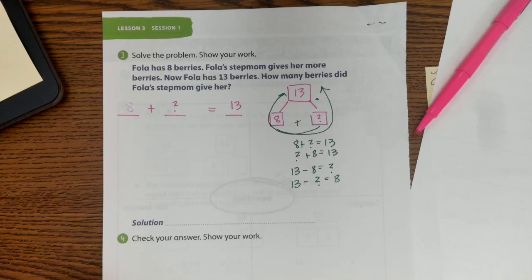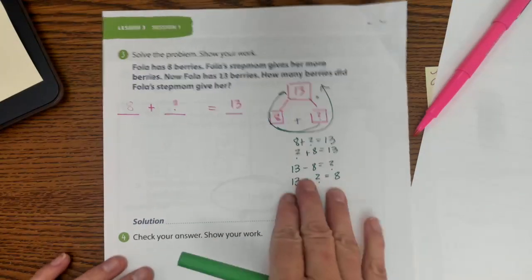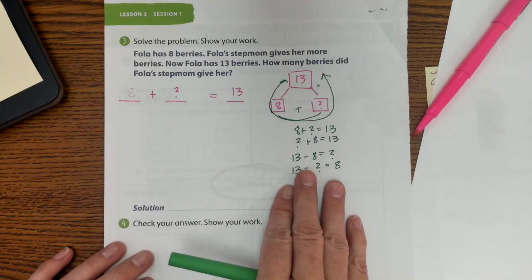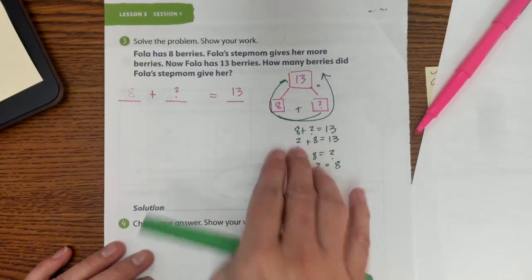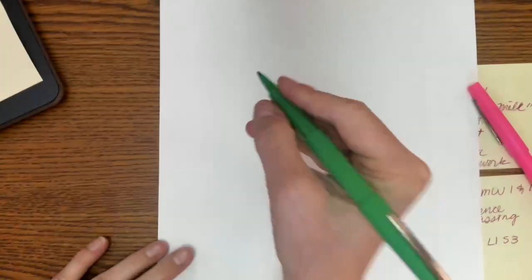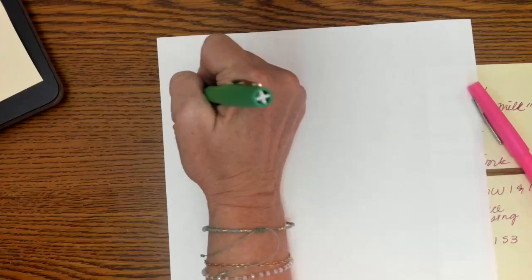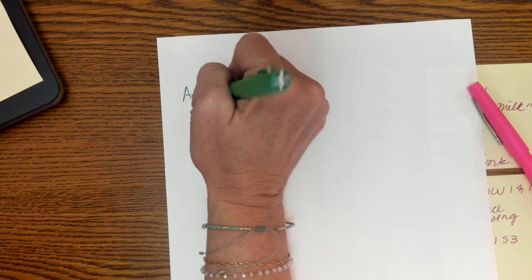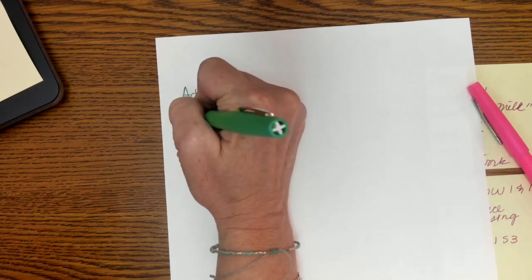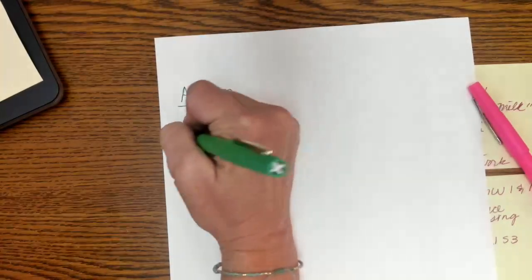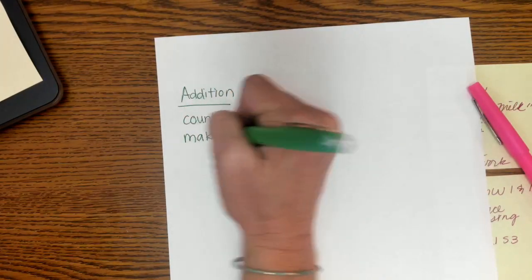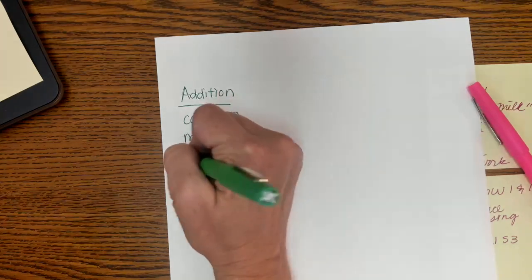And this is important because some kiddos like to use a subtraction strategy. That makes more sense to them. Some of them like to do an addition strategy. That makes more sense to them. So just to review, if you are doing an addition strategy, the addition strategies that they have learned are count on, make 10, and doubles plus 1.